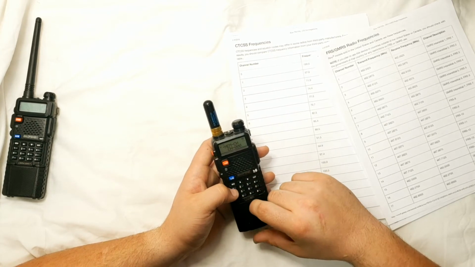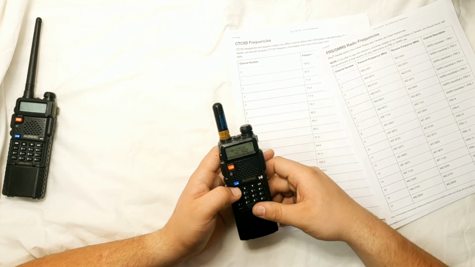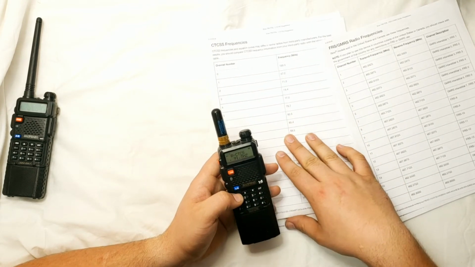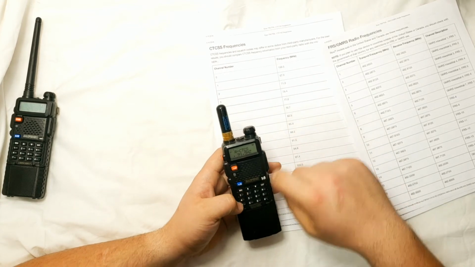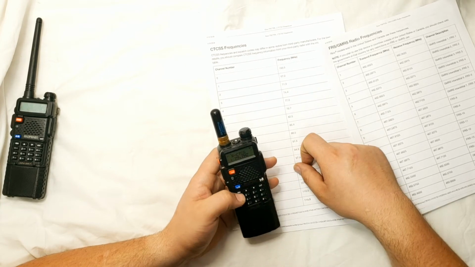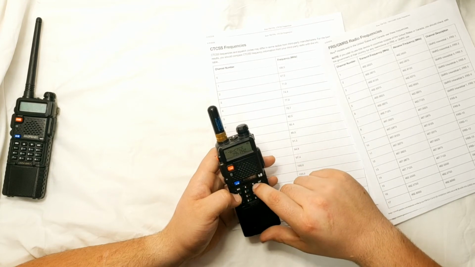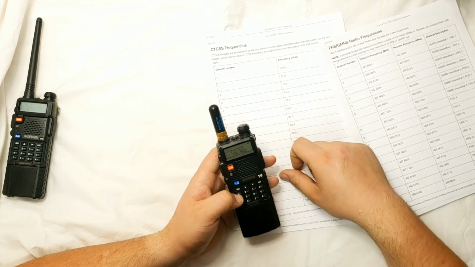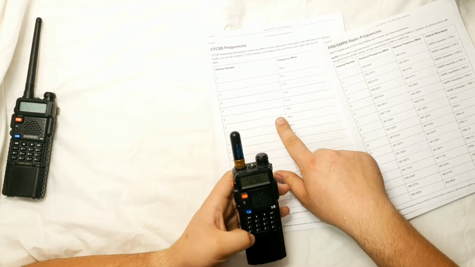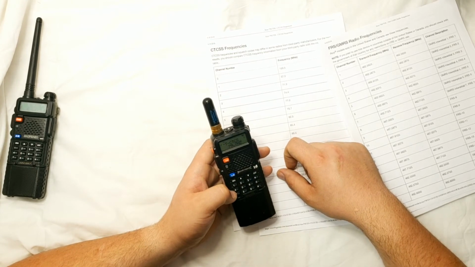and we are going to go to option 11. That's going to be your receiving CTCSS frequency. Select, and then go to number 5, 79.7 hertz, right there. Hit menu again, and it saves. Then we're going to go up to 13. That's transmitting CTCSS. Same thing. 79.7. Hit menu again, and it will save it.